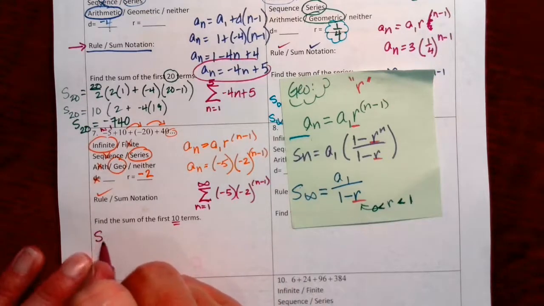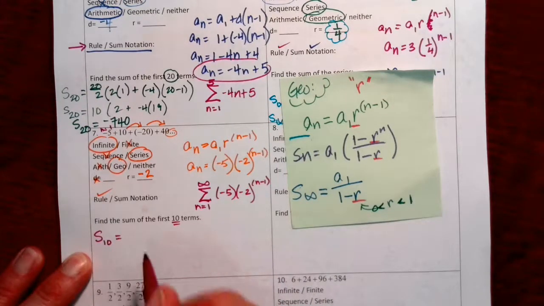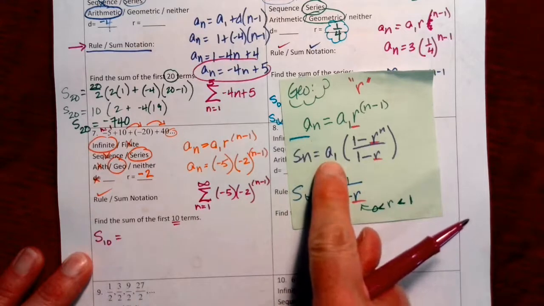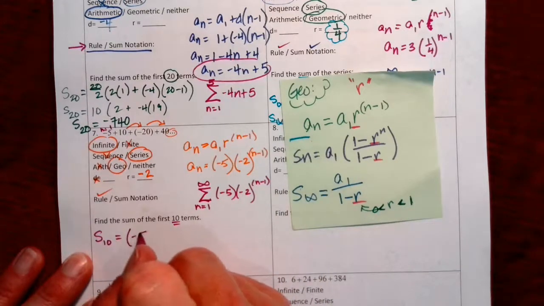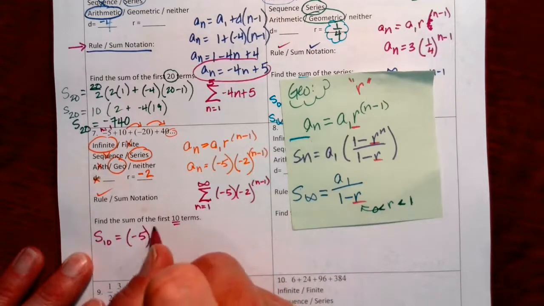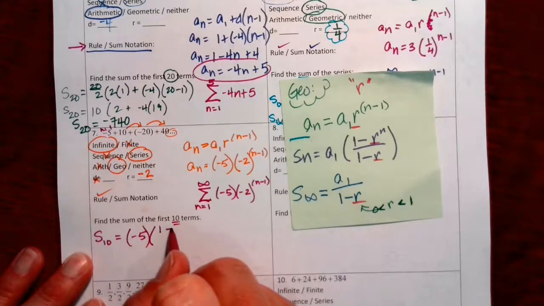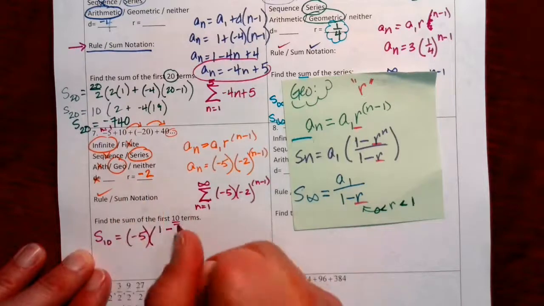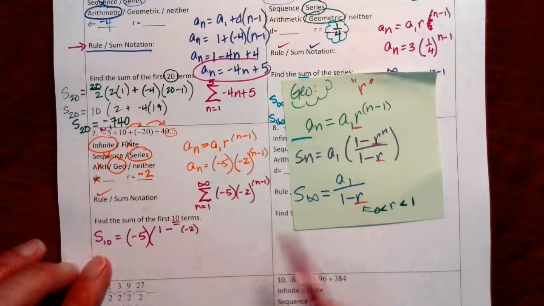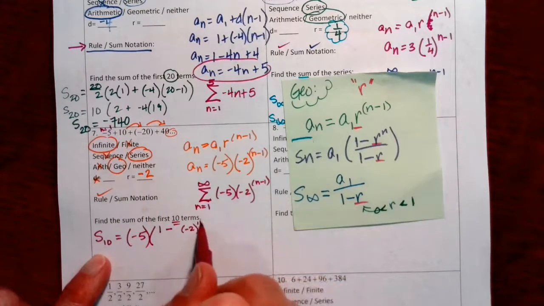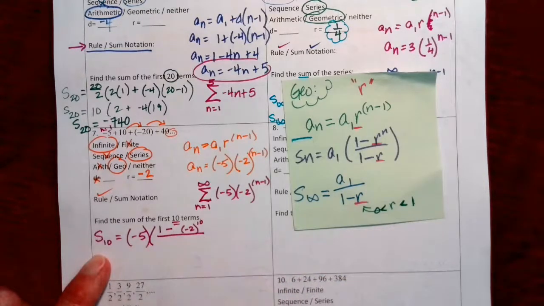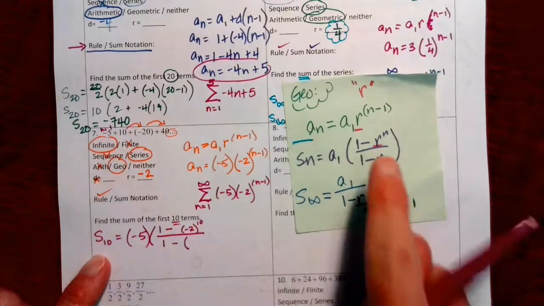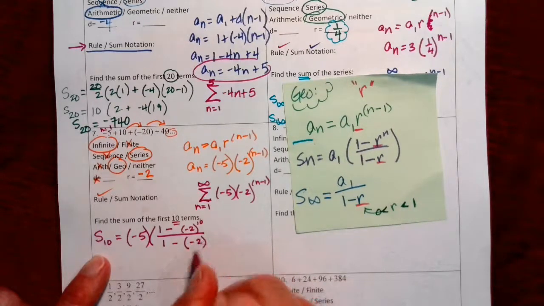So the sum of my first 10 terms is going to be equal to my first term, which we know is -5, times 1 minus my ratio, -2, to the nth power, all over 1 minus my ratio, which is -2.